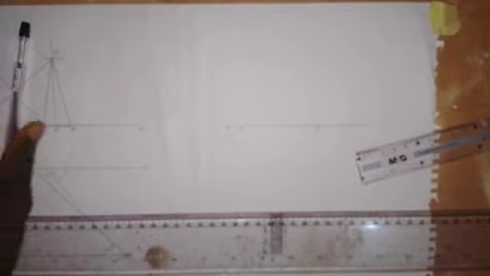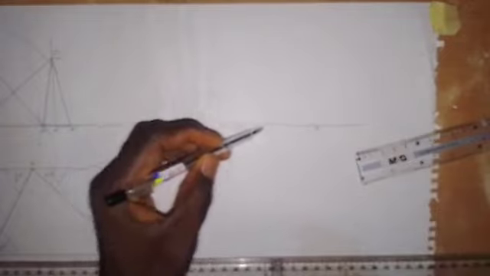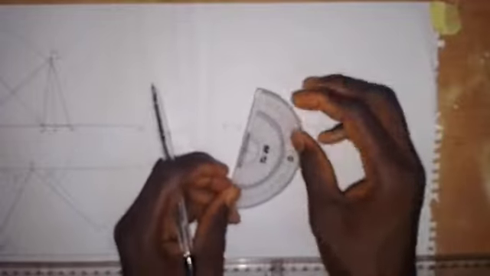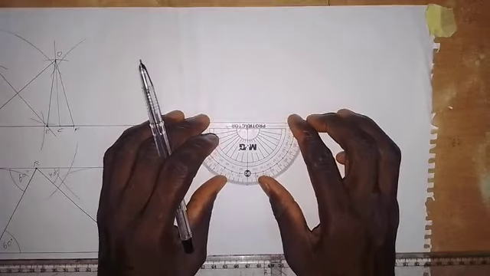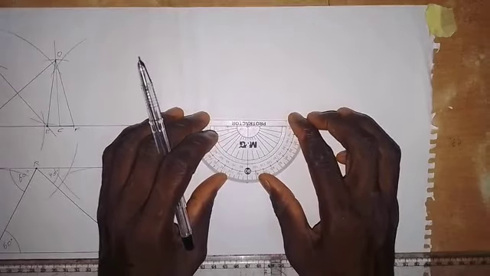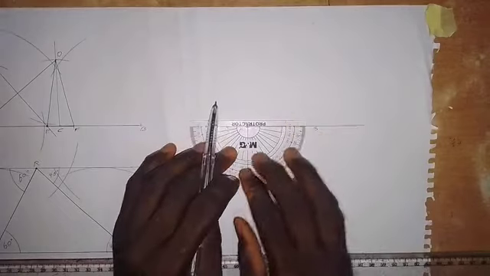The next thing that we are going to do is construct angle 37.5 degrees to this line AB, that is to the base of the triangle. So I'm going to set my protractor. The center point is at point A, while the line on the protractor is on line AB.